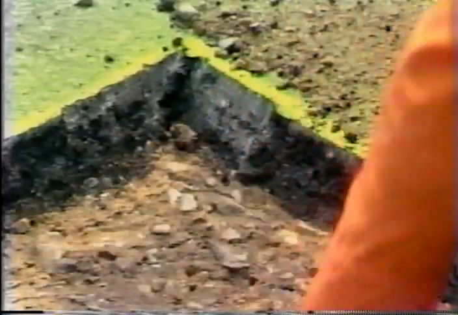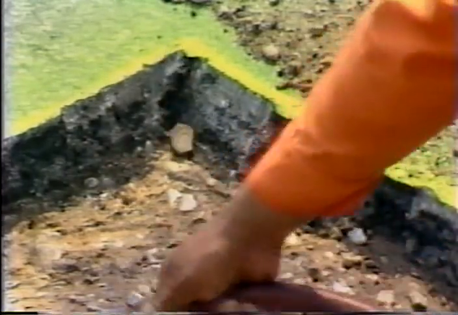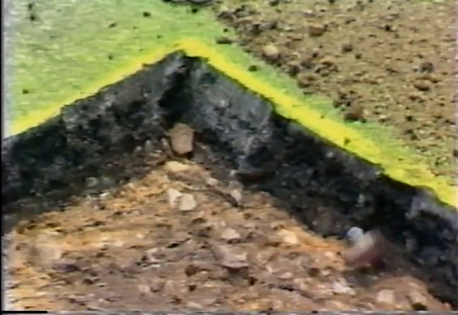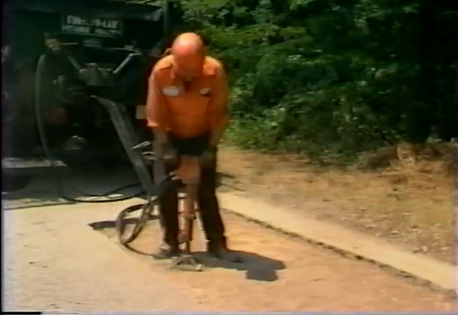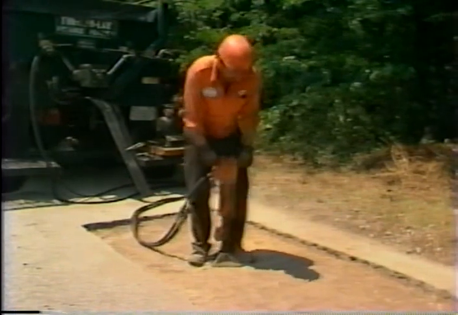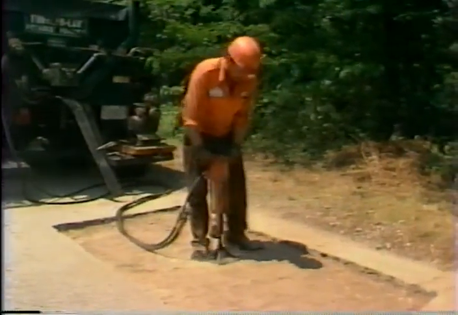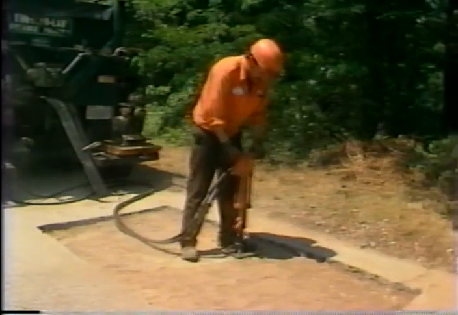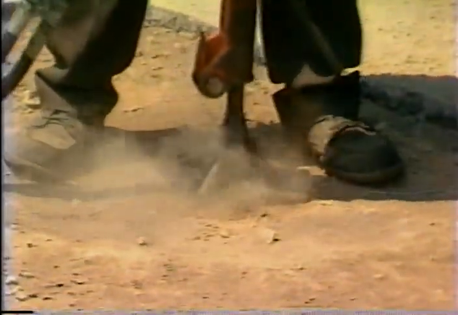If water is present in the hole, then it must be removed. Dry the hole using compressed air, rags, or a broom. Once all loose materials have been removed, compact the disturbed base or subgrade at the bottom of the patch area prior to placing the asphalt patch material. Use a vibratory tamp or hand tamp for this compaction.